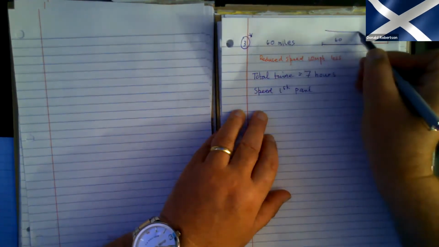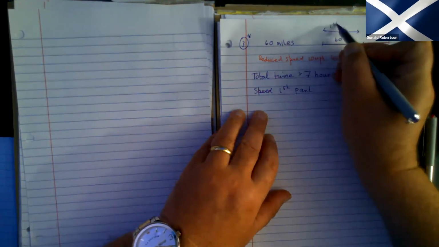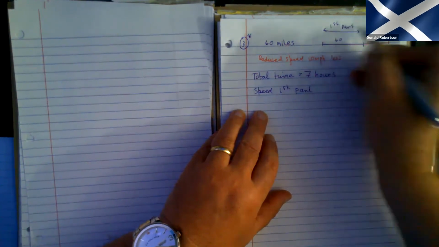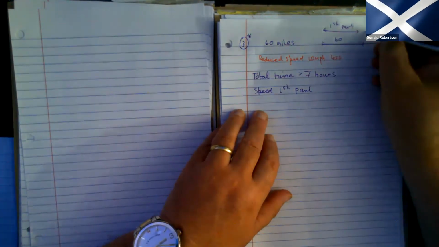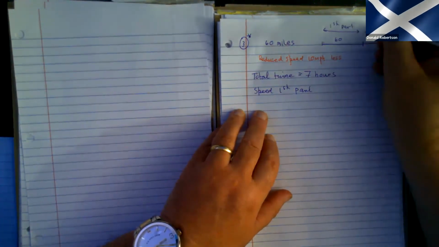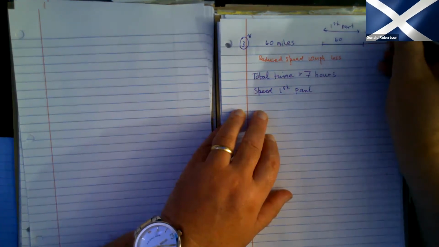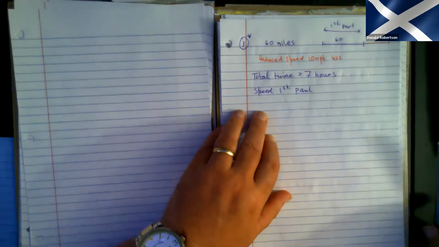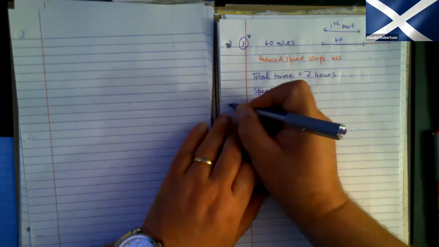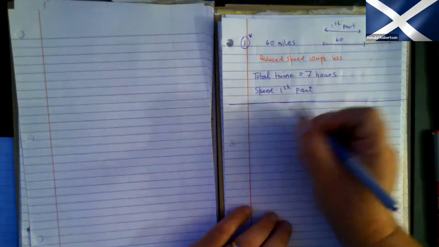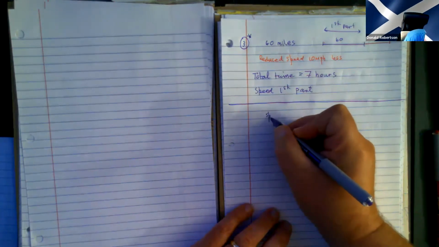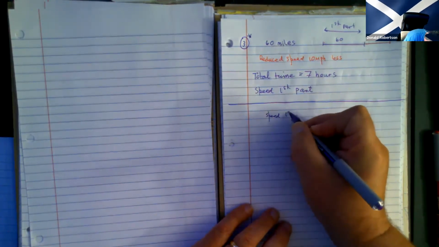So this is the first part of the journey. I guess I'll call that the second part of the journey. So we've got a lot of information that we'll have to somehow put together. And the first thing I'm going to do is, let's do the speed of the first part of the journey.